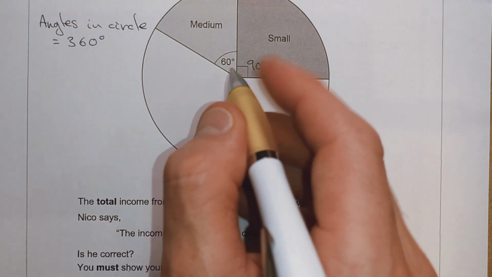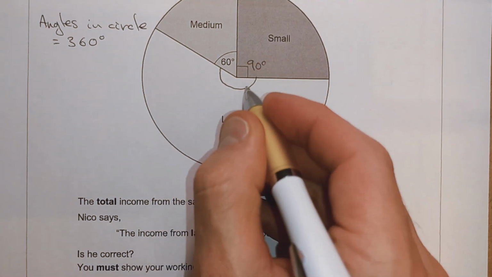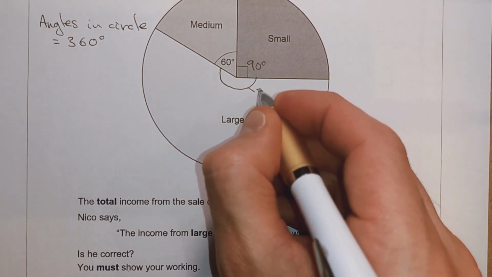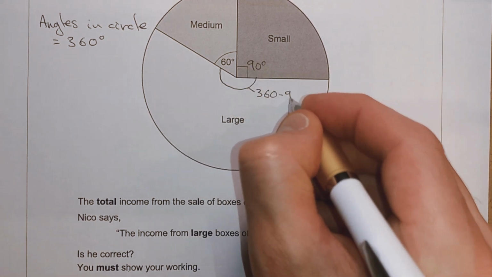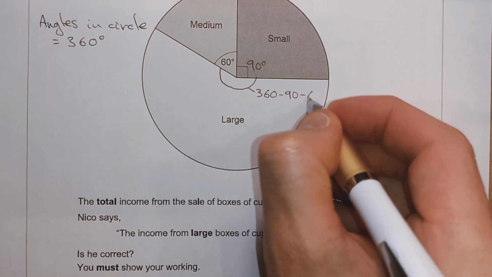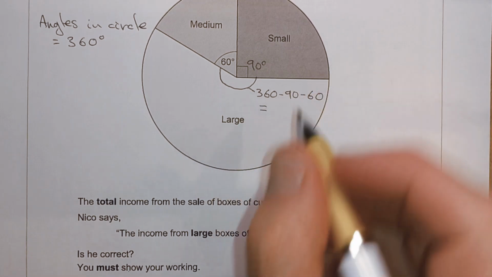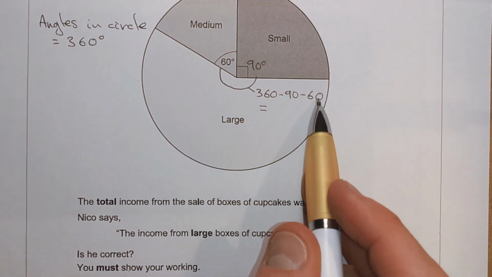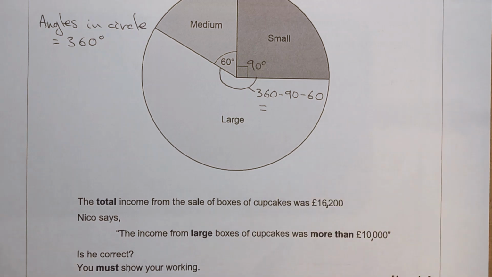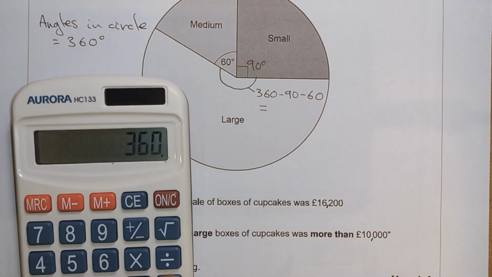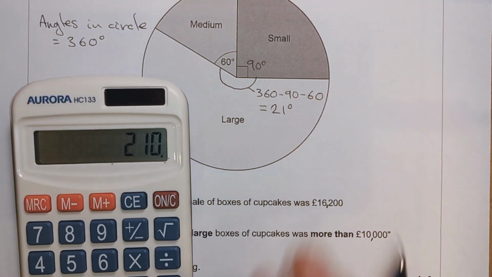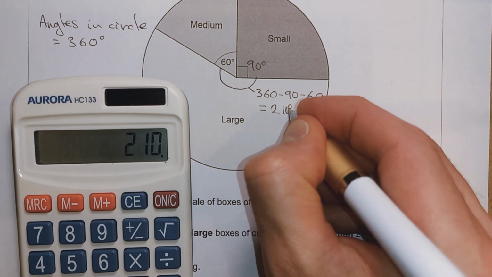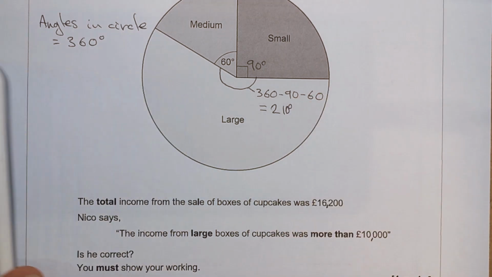So if we want to know the angle measurement here, it's going to be 360 minus 90 and minus 60. If you want, you can add the 90 and 60 together and then take them off in one go, or you can take them off one at a time. So minus the 90, minus the 60. So that is 210 degrees.